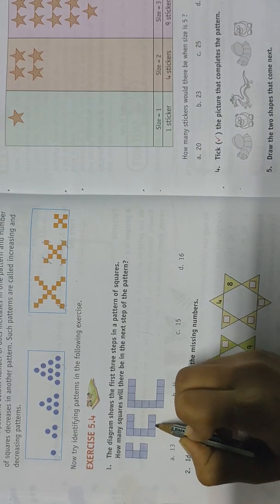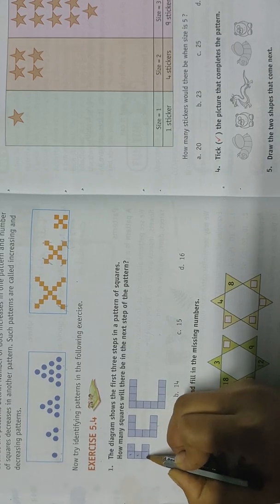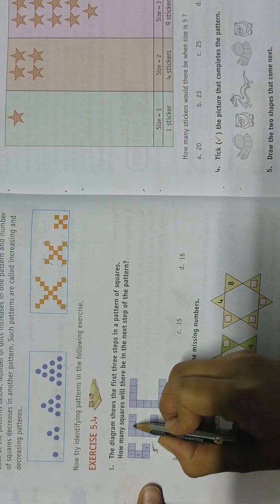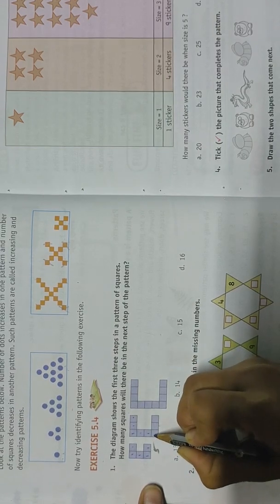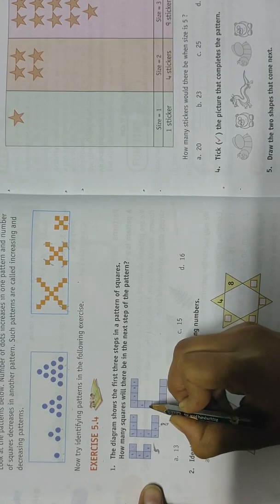Here the pattern is given like this. Next is this and next is this. We have to find how many squares will come in the next shape. So how many squares are there? 1, 2, 3, 4, 5. In the first there are 5 squares. Next: 1, 2, 3, 4, 5, 6, 7, 8. How many? 8. Now next is 1, 2, 3, 4, 5, 6, 7, 8, 9, 10, 11.